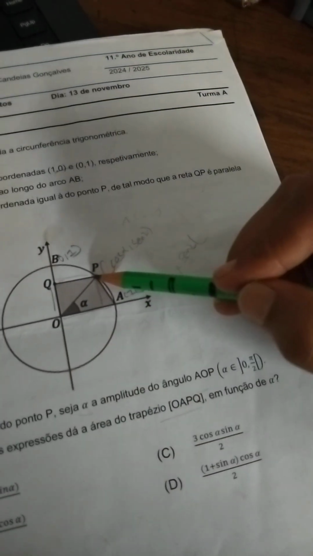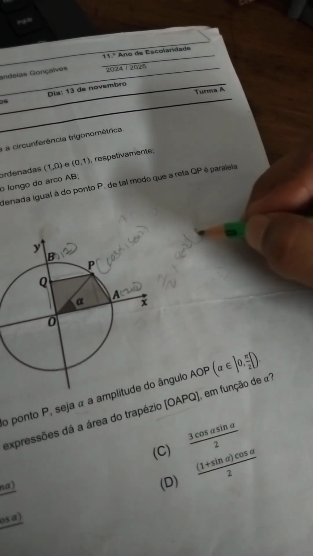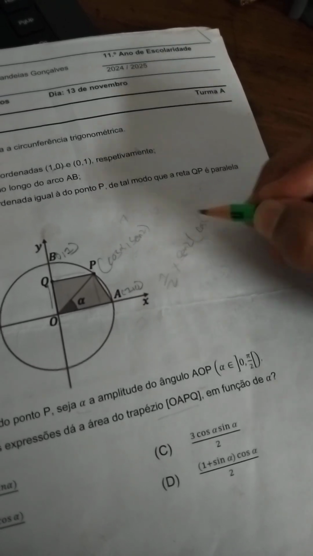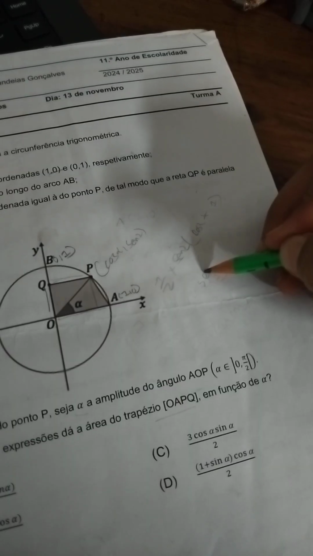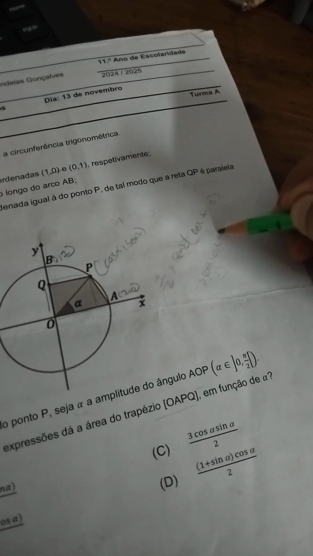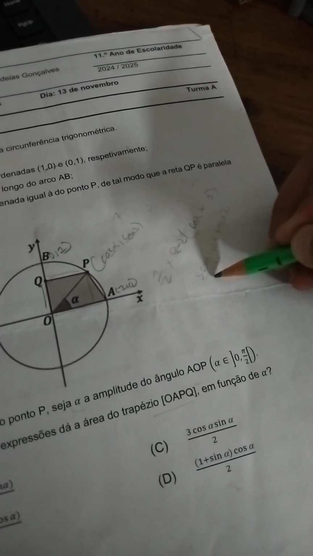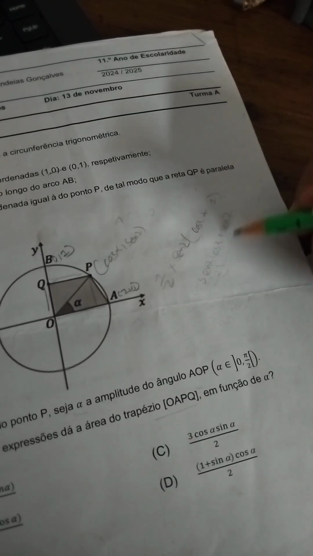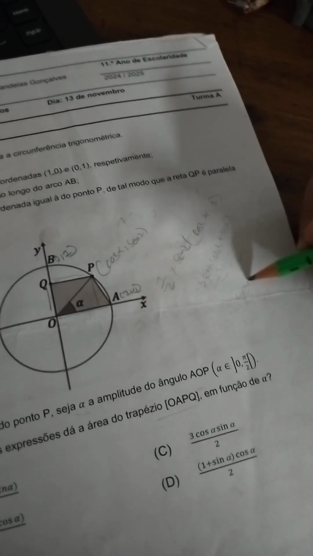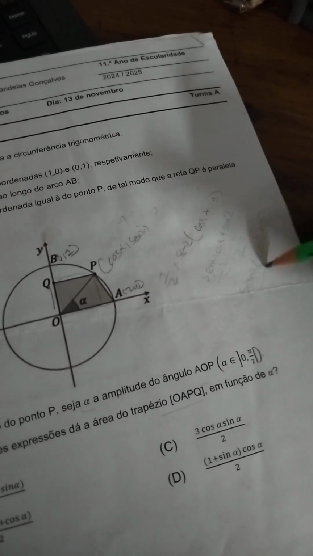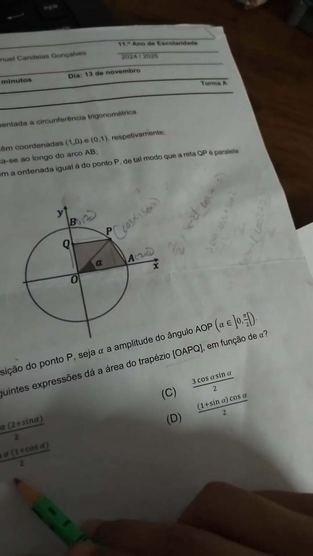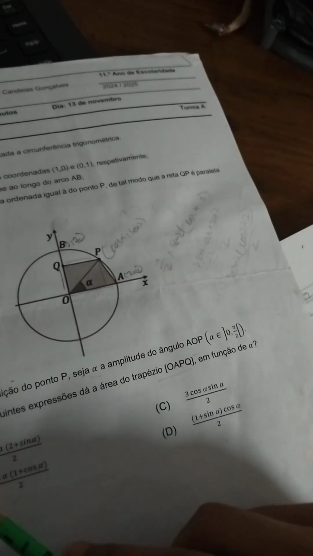P1 plus P2, where P2 is cos theta, plus this one 1. So it is sine theta times cos theta plus 1, by 2. Taking sine theta in common, sine theta outside, cos theta plus 1 by 2. So the correct answer is B.